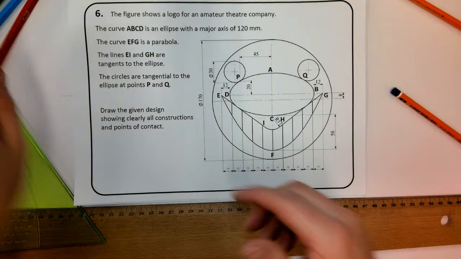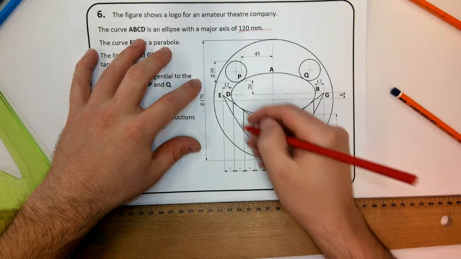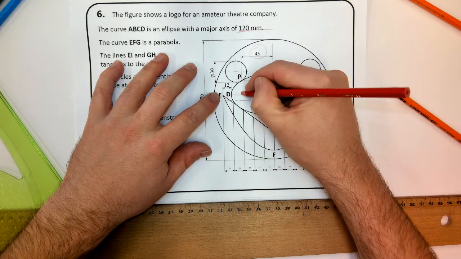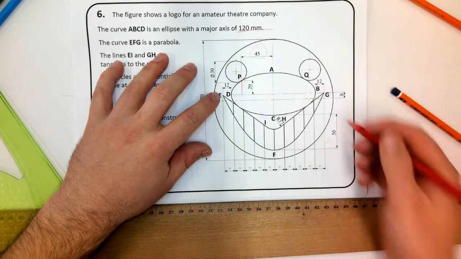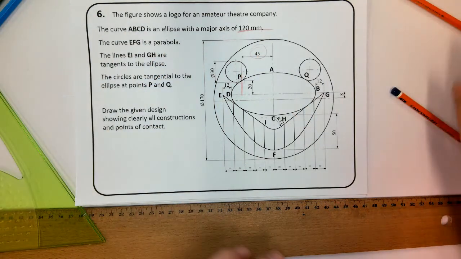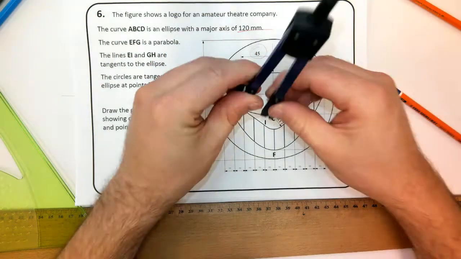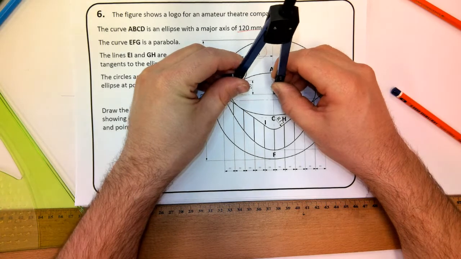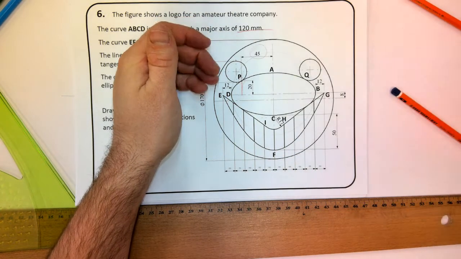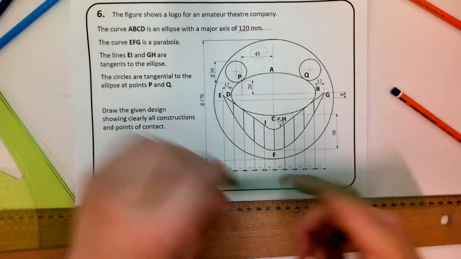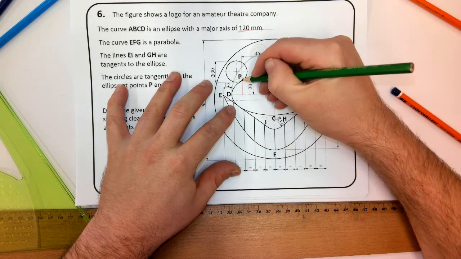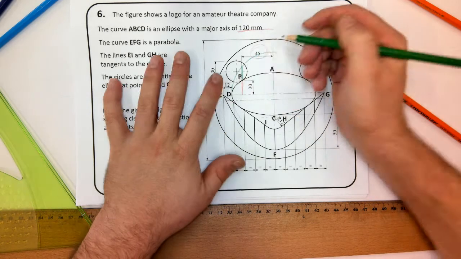So what do I have? I have point P on the curve. It's over 45 and it's up 20. If I have a point P on the curve, I can go back from point P until I hit my major circle. So I'll draw in my major circle there, and go back from point P until I hit it.